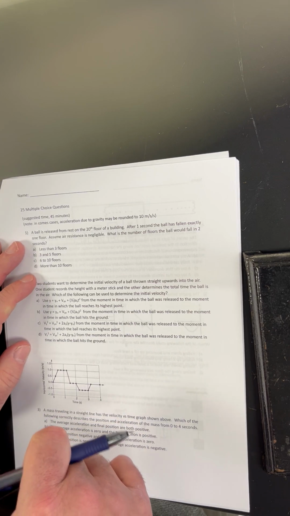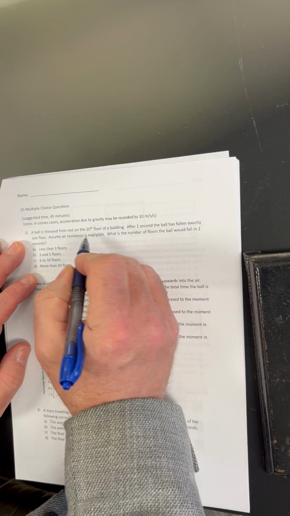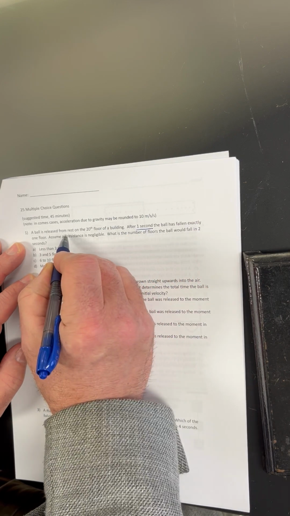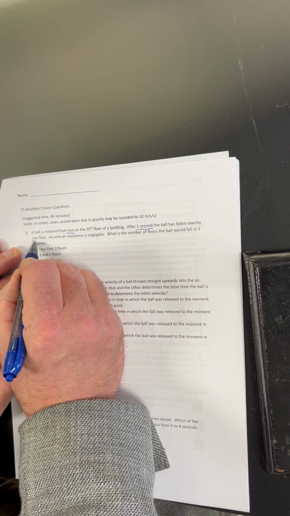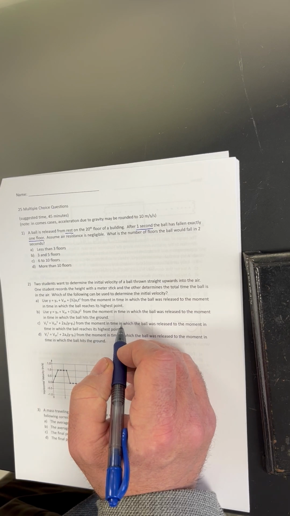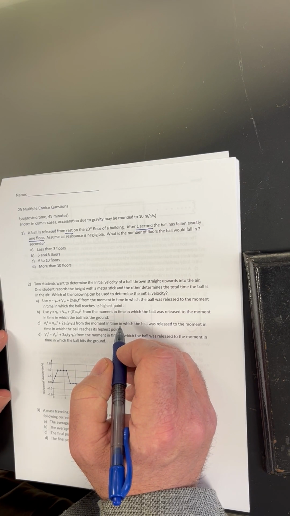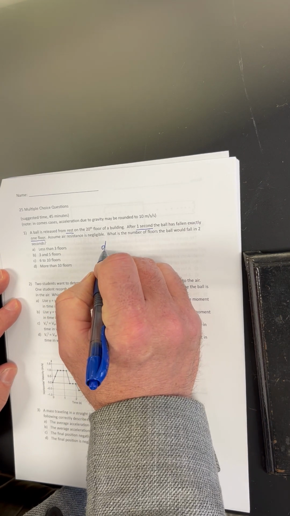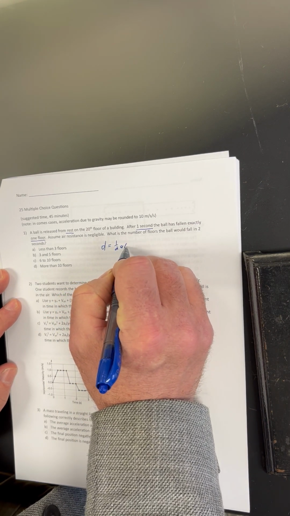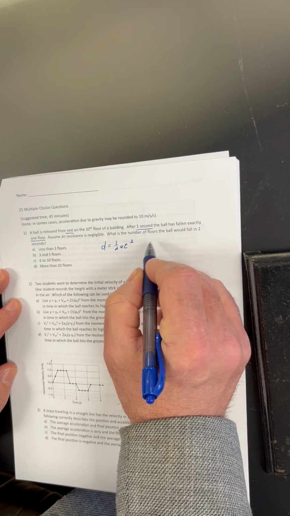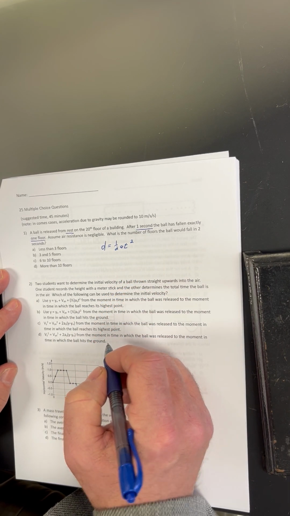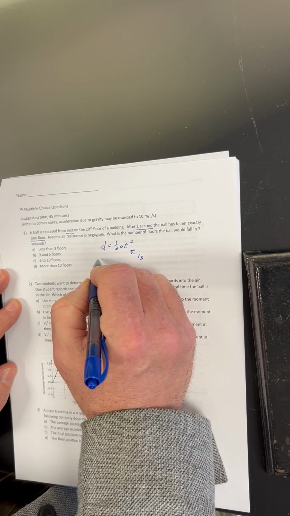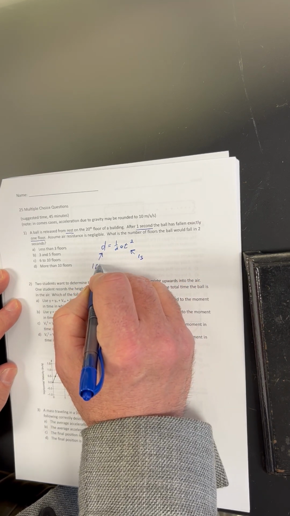A ball is released from rest on the 20th floor of a building. After 1 second, and it's from rest, the ball has fallen exactly 1 floor. Assume air resistance is negligible. What is the number of floors the ball would fall in 2 seconds? So this is d equals 1/2 a t squared plus v_i t, but v_i is 0. So when I put 1 second into this equation, I get 1 floor.